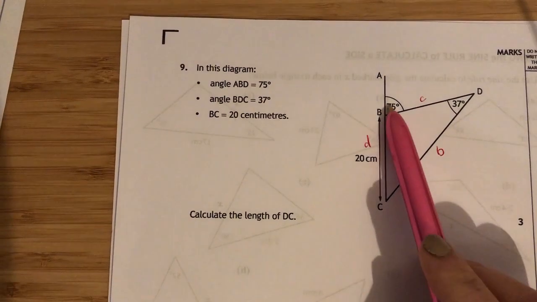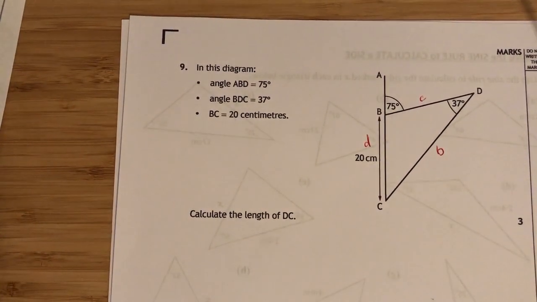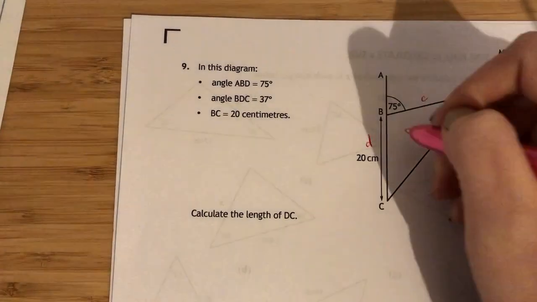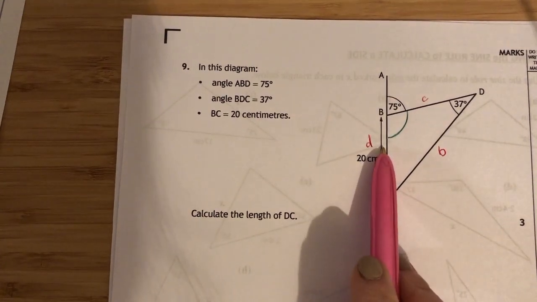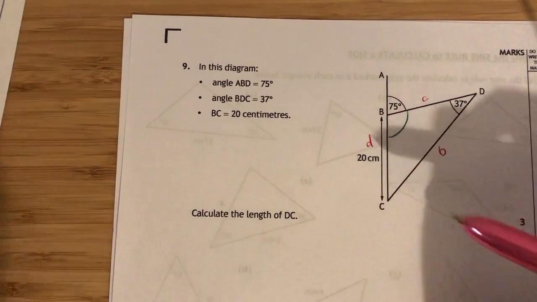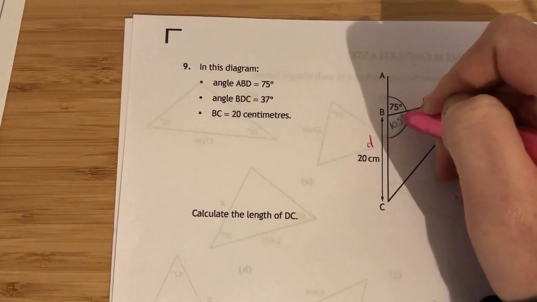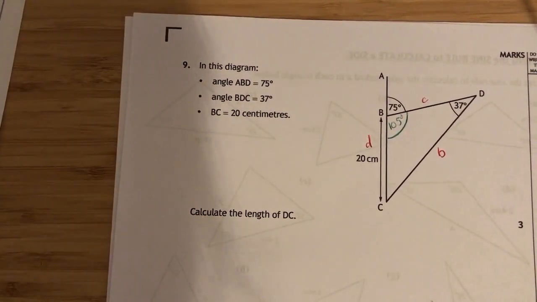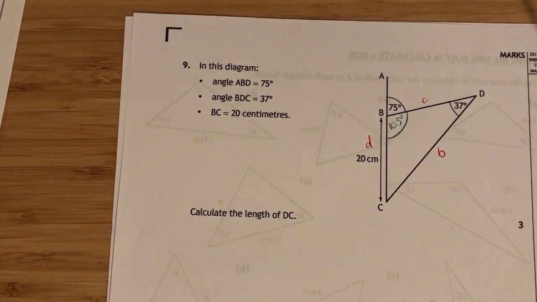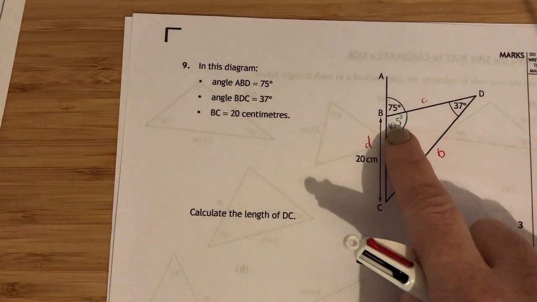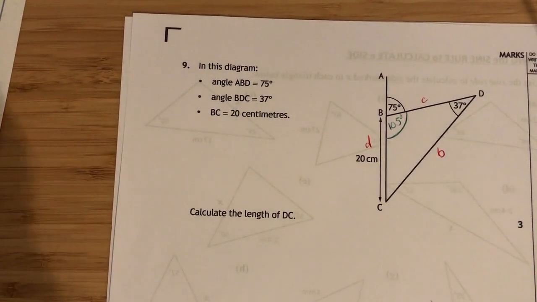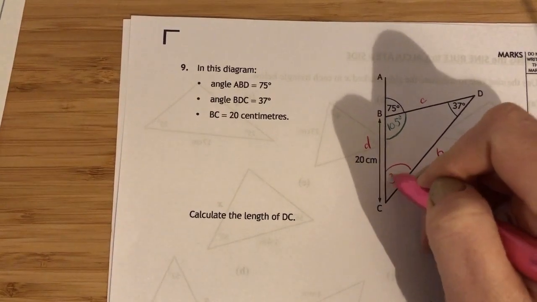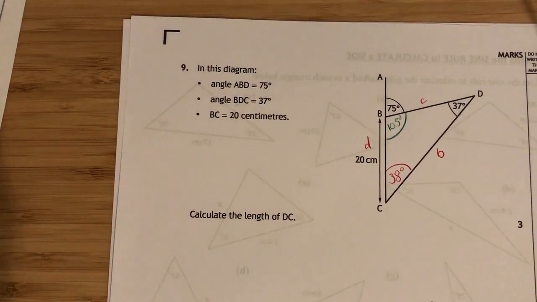Having a look over here, if we know that that one there's 75, we can always work out the one that's inside the triangle. We're always looking for the ones inside the triangle here. Now, as you can see, that lies on a straight line, so hopefully you've noticed that this one is going to be 180 minus 75, which is 105 degrees. Now you see that we've got two angles, so as soon as you've got two angles, you can work out the third one, because you do 180 minus the 105 plus the 37, which works out at 38 degrees. So we've now got all three angles, which is going to really help us in getting this side.